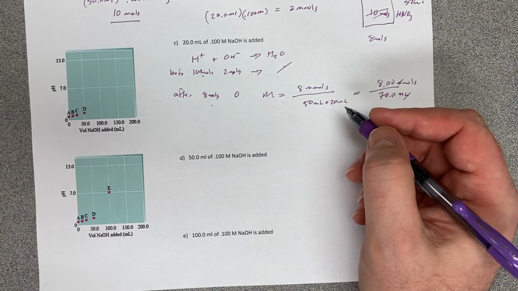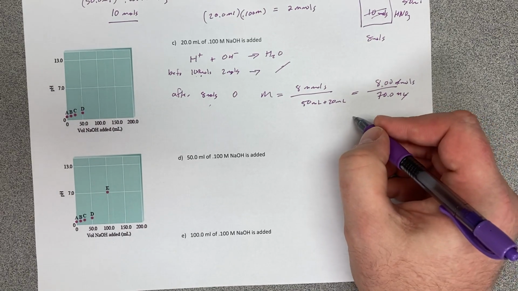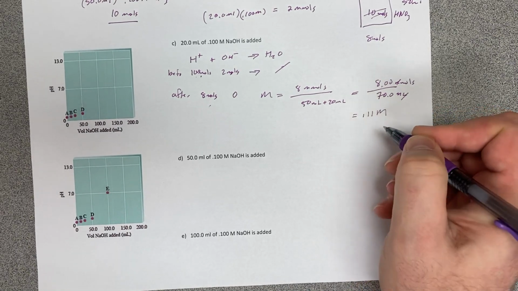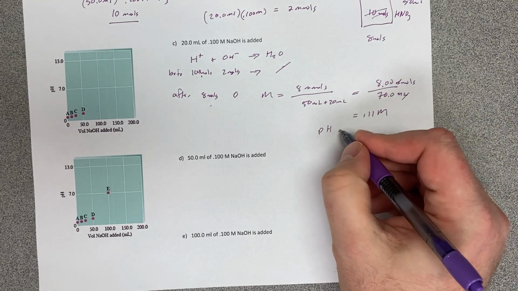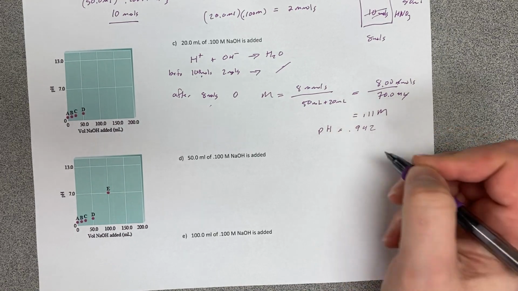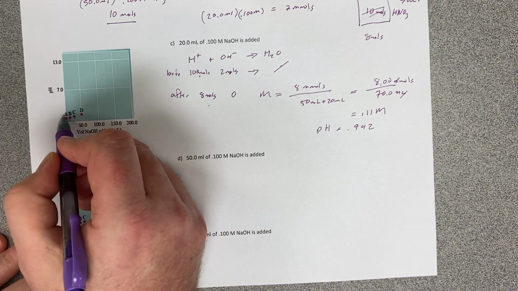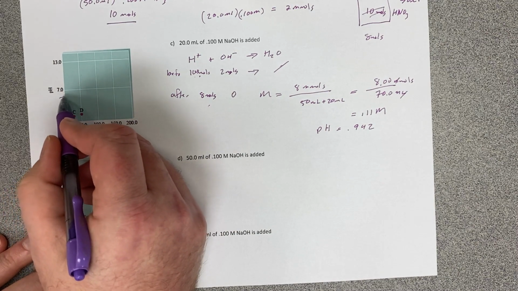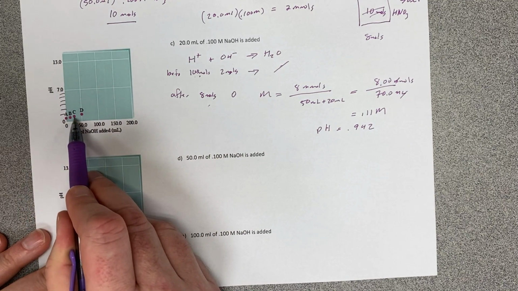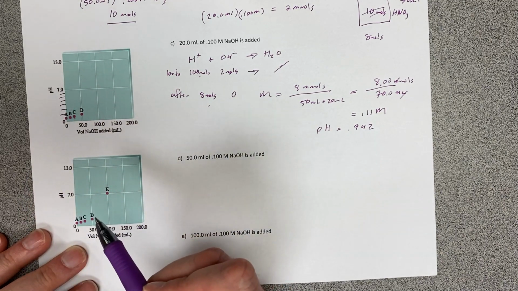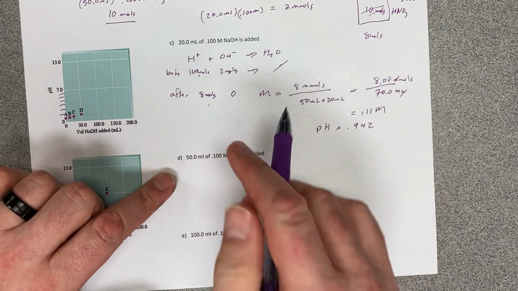I'm going to end up with an H plus concentration of 0.11 molar. And if I take the negative log of that, I'm going to end up with a pH of 0.942. Now, again, you can take a look here, and if you were to divide this up into numbers, 1, 2, 3, 4, 5, 6, this here is just below 1.